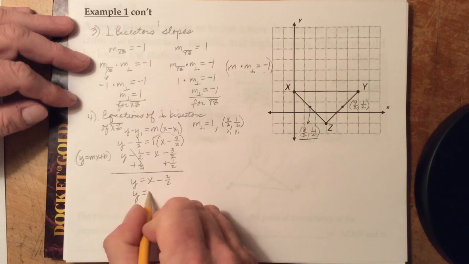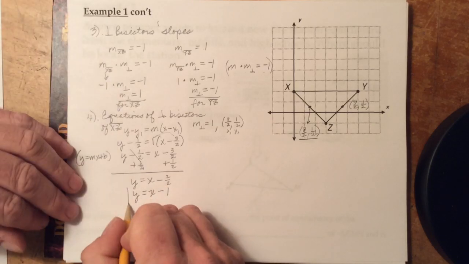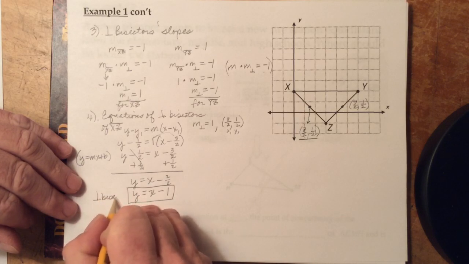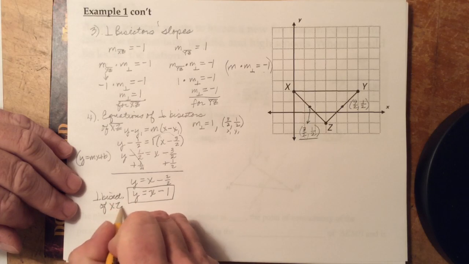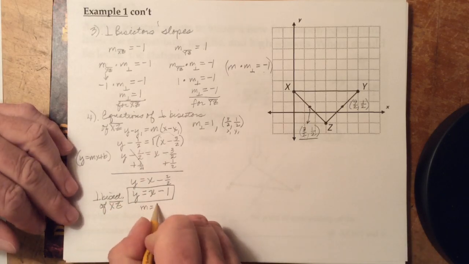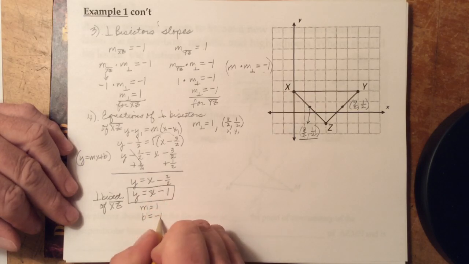Simplifying further, we get y equals x minus 1, since 2 divided by 2 is 1. So this is the equation of the perpendicular bisector of side XZ. To graph it, we need the slope, which again is 1, and b, the y-intercept, which is -1.